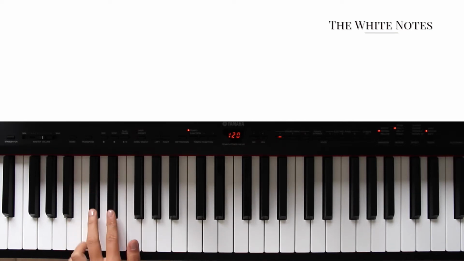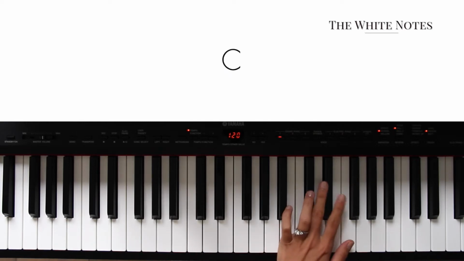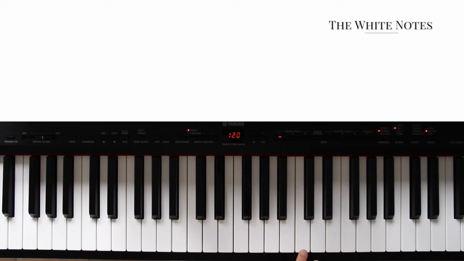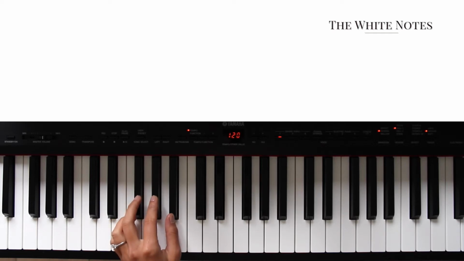Let's take a look at these 2 black notes right here. If we want to name the white note that is right next to these 2 black notes to the left, this is the note C. The same thing goes over here: the 2 black notes and the white note right next to it to the left, that is the note C. Same thing over here, that is the note C again.